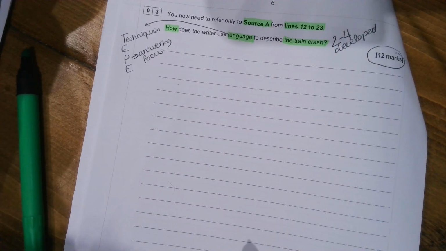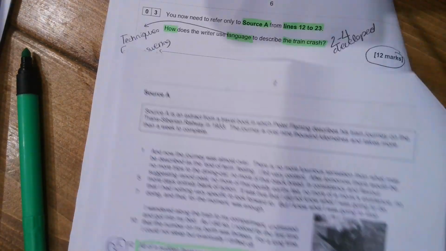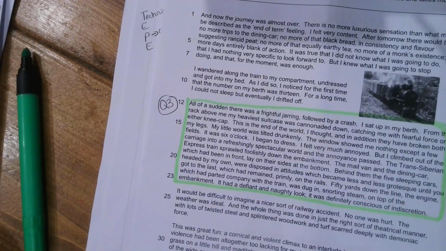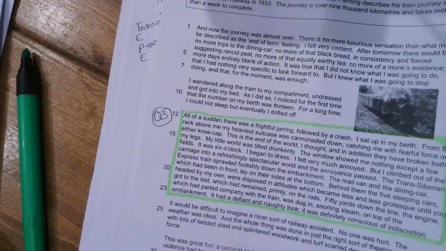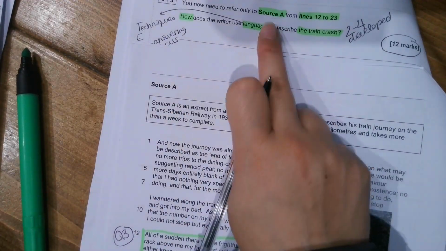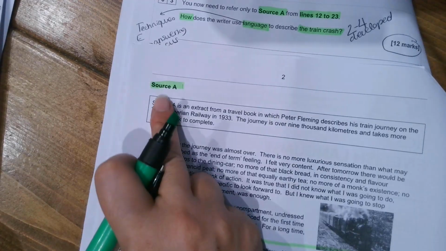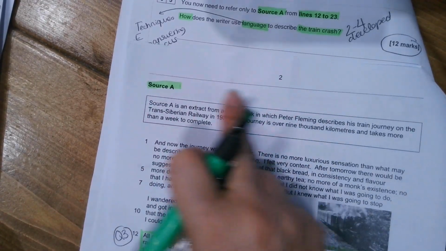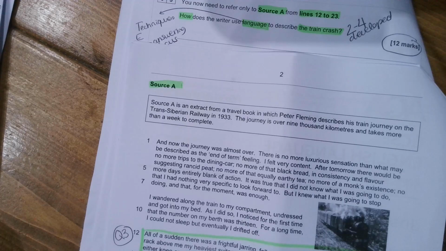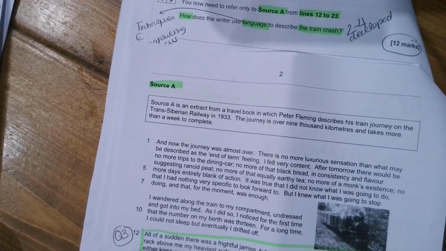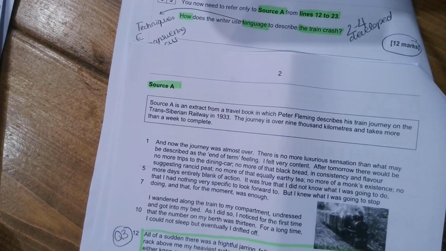The next thing that I do is I go back to the source. And before I read the section that they ask me to read, I double check that I've got the right source. Look at this, source A, source A. I highlight it. But I also like reading this introduction that tells me something about the source, so then I know what I'm actually reading about. So I'm going to read that bit, then I'm going to read the extract, and then I'm going to start quickly planning and writing my idea.